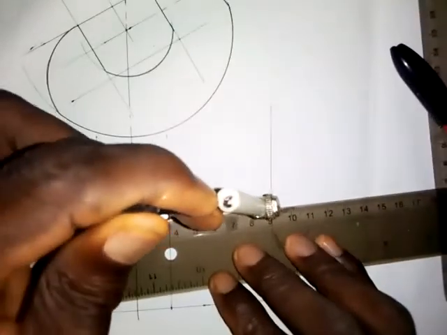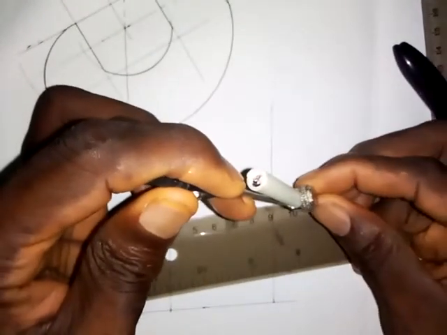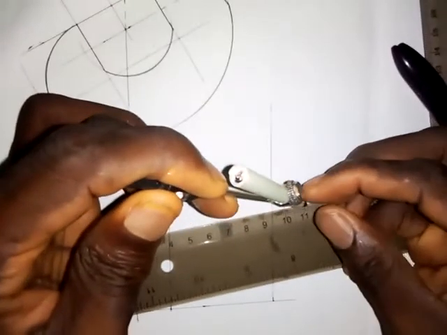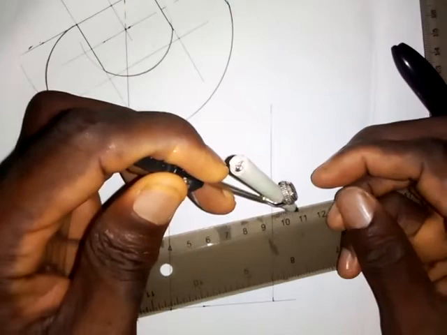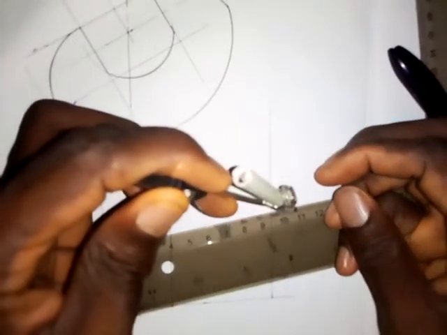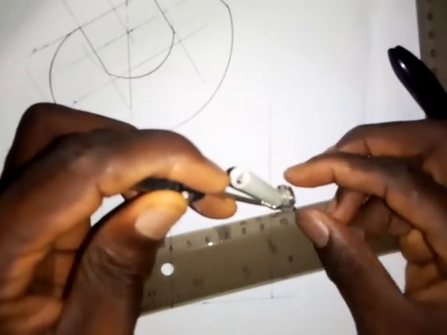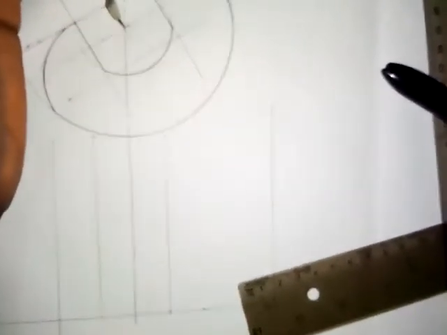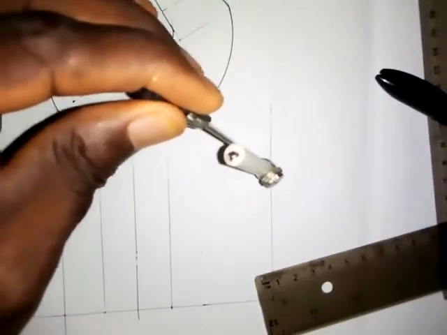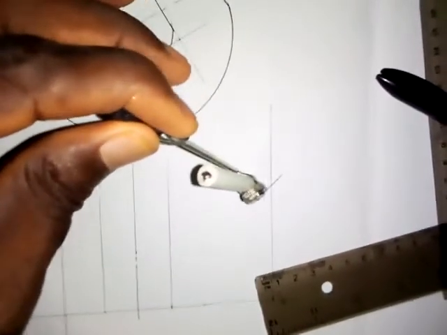So this is 108 millimeters from here. Then put it at the center here, and you make an arc on this line like this. Just make an arc on this line.